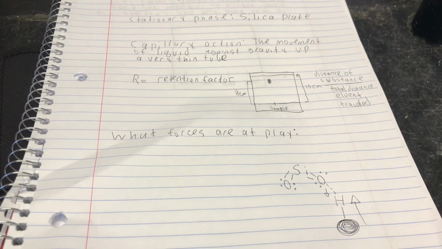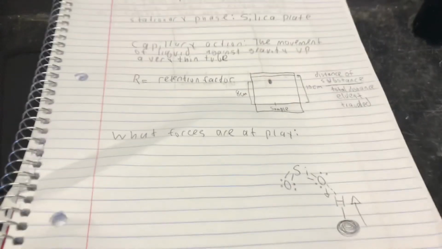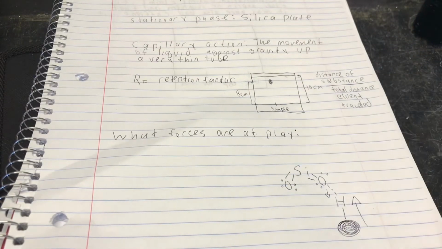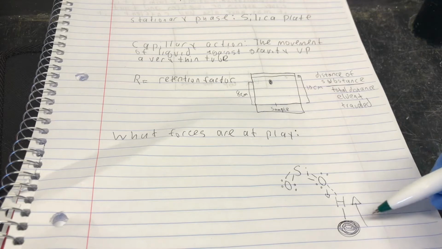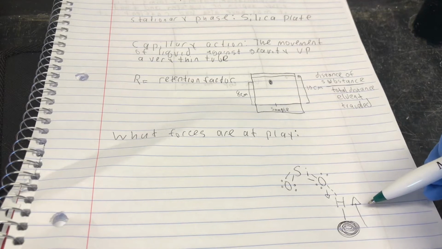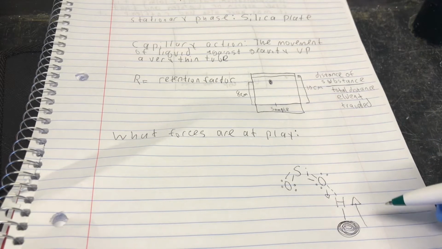The gist of it is that the silica in the plate, that's this right here, interacts with whatever you put onto it through dipole and hydrogen bonding. What that means is the higher the polarity of the substance you have, the more the oxygens are going to push down against the flow of the capillary action with your tested substance.